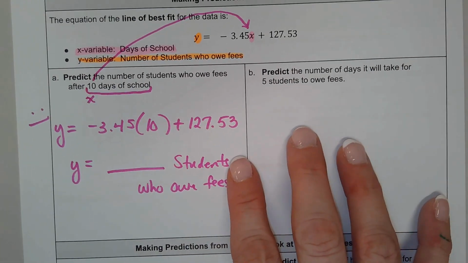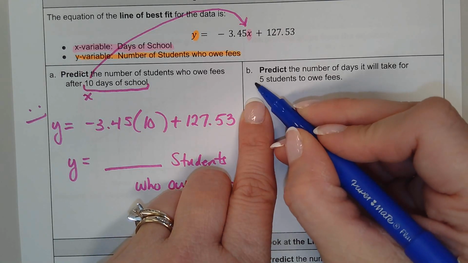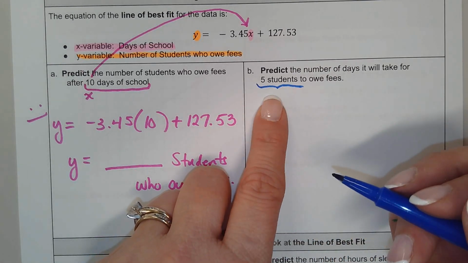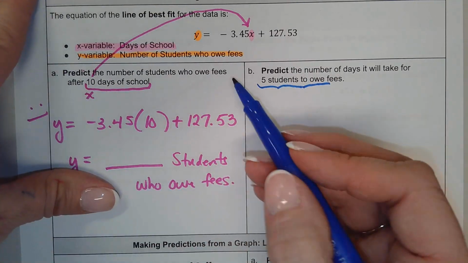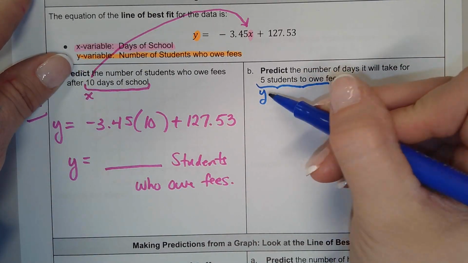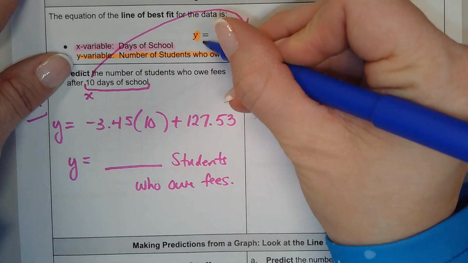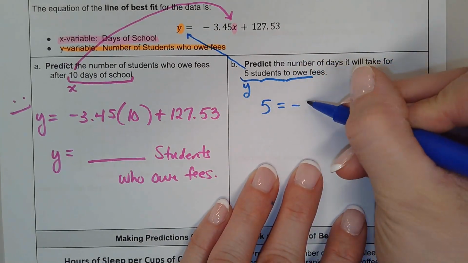For this next one, we have to predict the days it will take for 5 students to owe fees. Let's go see. That is the y variable. So we will put 5 into the y spot. 5 equals.